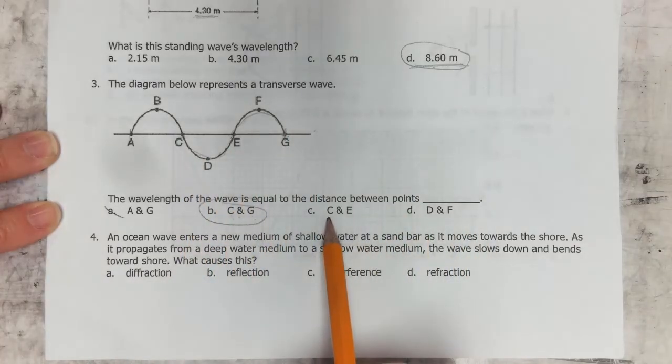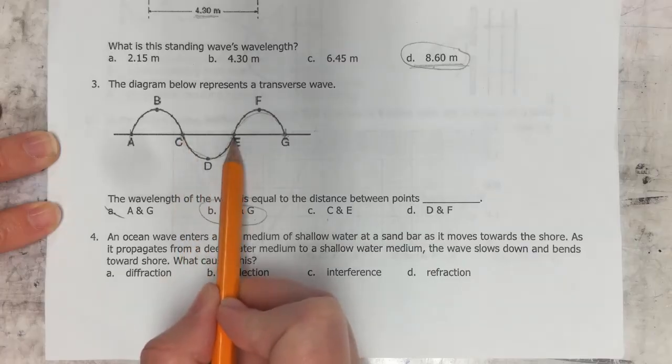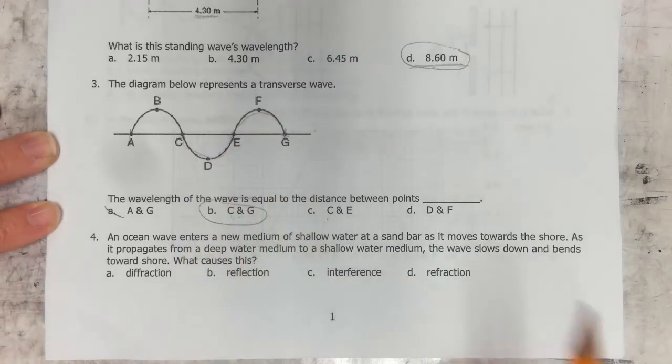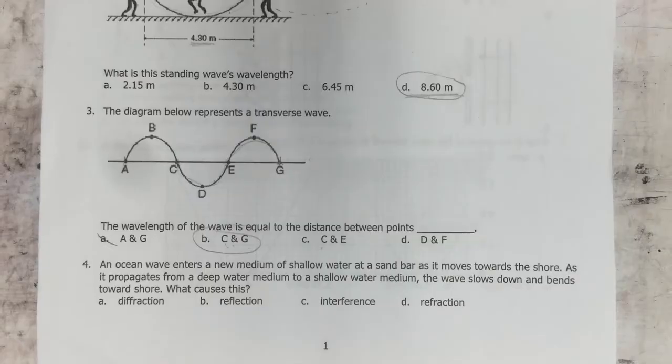Let's look at the other ones. C to E is actually only half of a wave, and D to F is nothing. I guess it's showing you the total displacement, but that's obviously not your answer. So number 3 should be B, C, and G. As a campus, this was 90%. For my classes, it was 97%, so you guys did awesome on that.